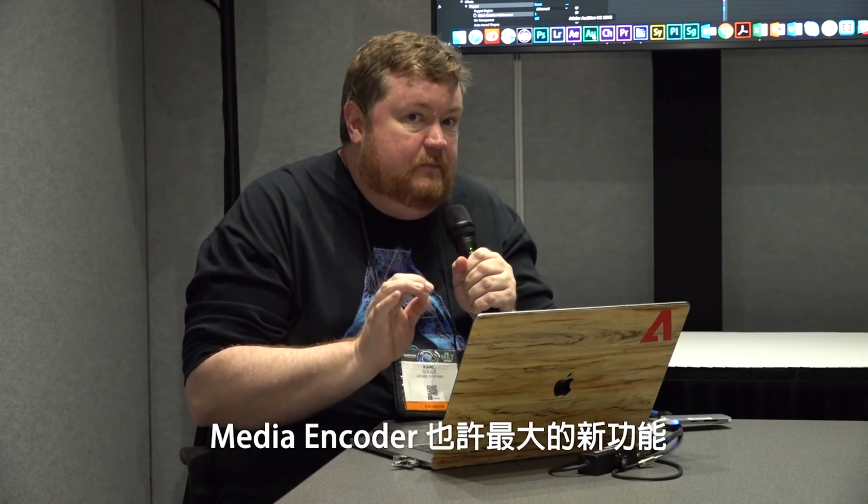Media Encoder, probably the biggest new feature, is hardware-based acceleration for H.264 and HEVC encoding. So this should make Media Encoder and Premiere Pro roughly 7 times faster than it was before.